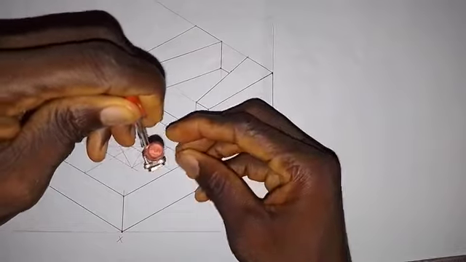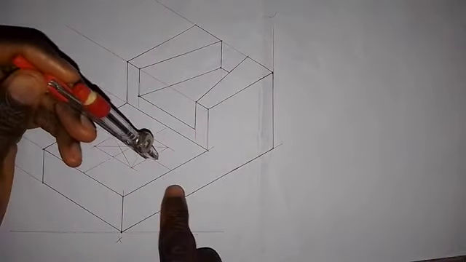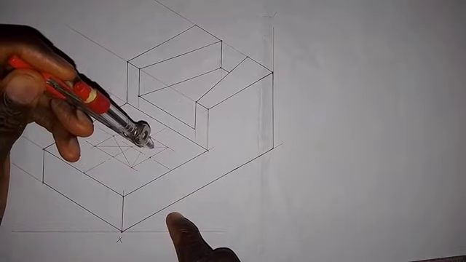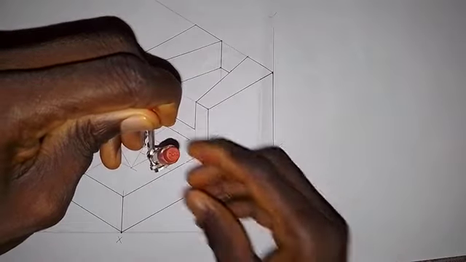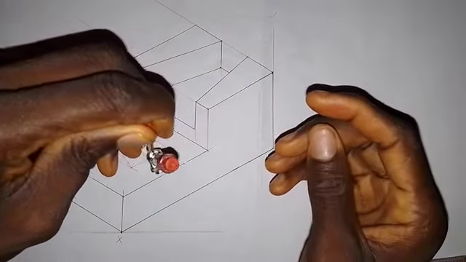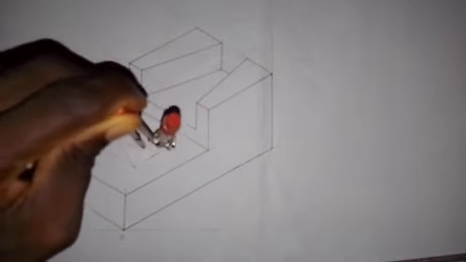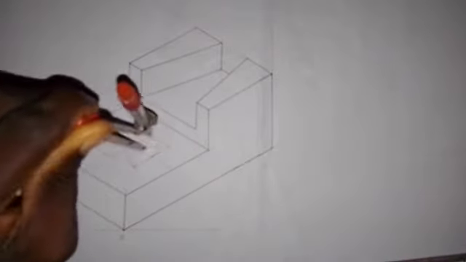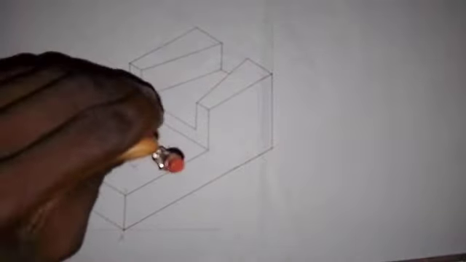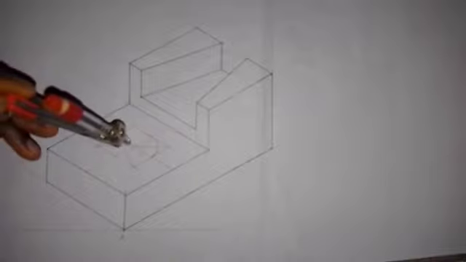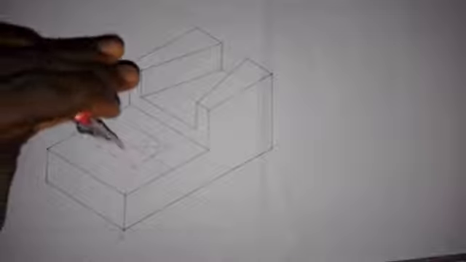I put the pinpoint of my compass at this point here, then I will extend it to this point. So this is it. You may not be able to see it clearly, but I will do it and you will see it. So we draw an arc like this. Just watch my video on how to draw an isometric circle, so you surely understand what I'm doing here. We put it at this point again and we draw an arc like this.